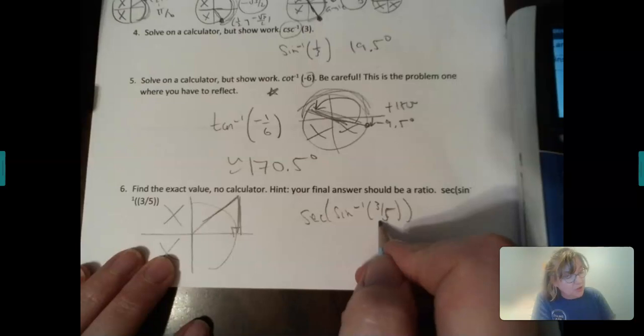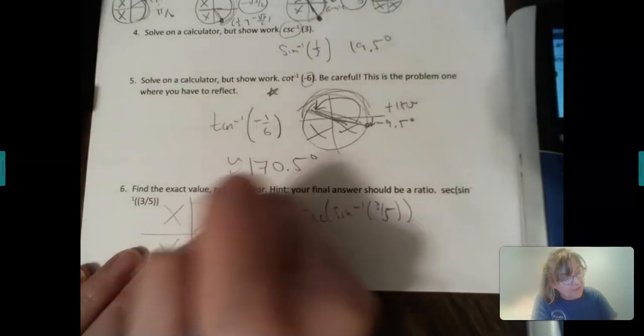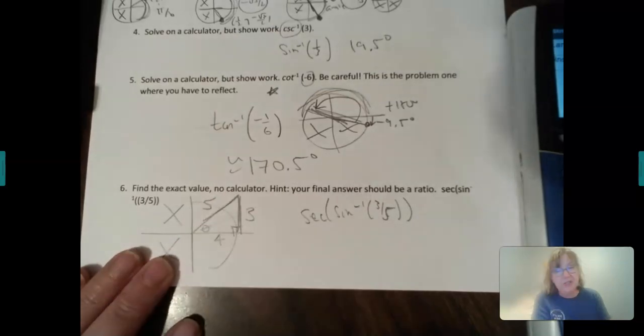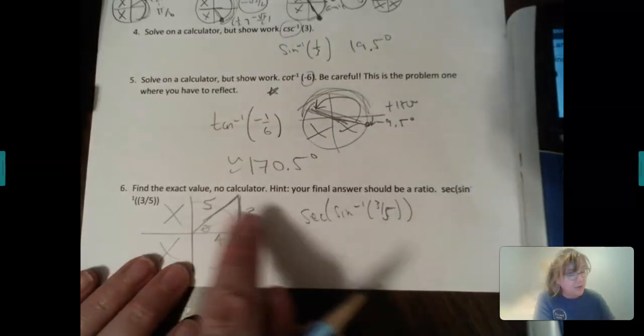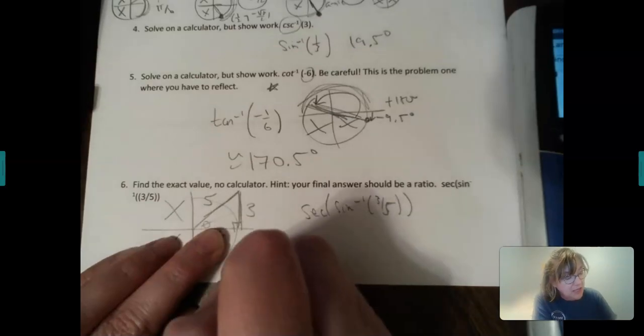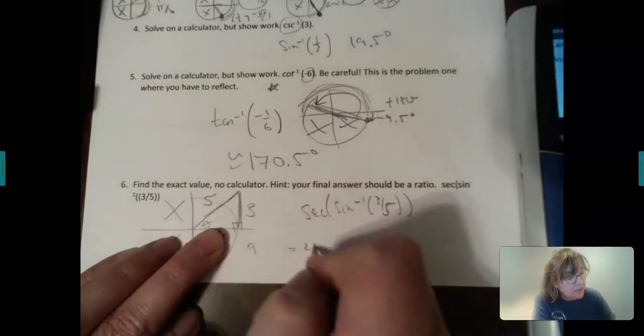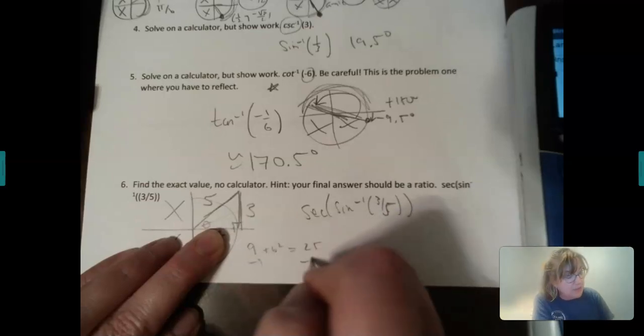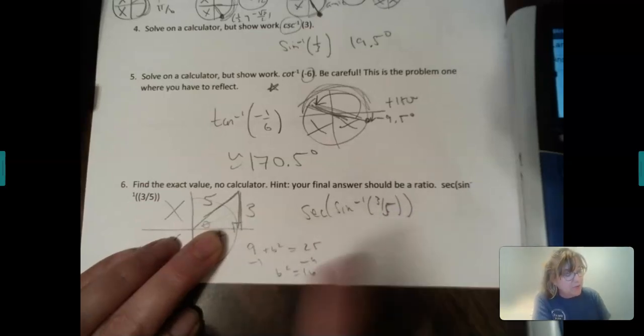Okay. SOHCAHTOA, opposite. So opposite from my angle is 3. Hypotenuse. This is a 3, 4, 5. So I just know that. If you're going to do Pythagorean theorem and you know the hypotenuse, then you know the 9 and you know the 25. This is going to be a subtract kind because anytime you know the hypotenuse, it's a subtract kind, and the square root of 16 is 4.